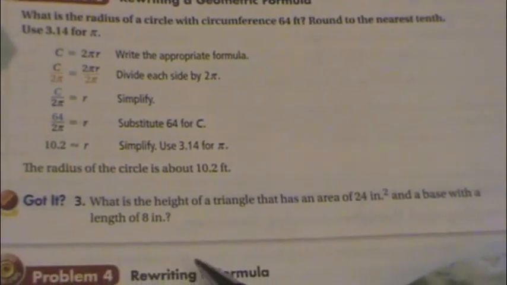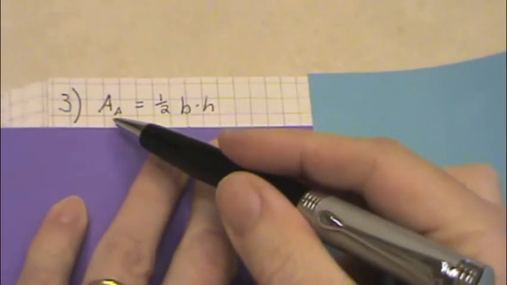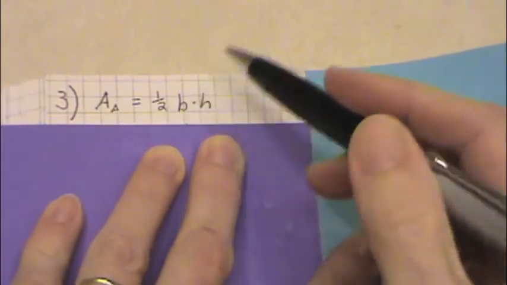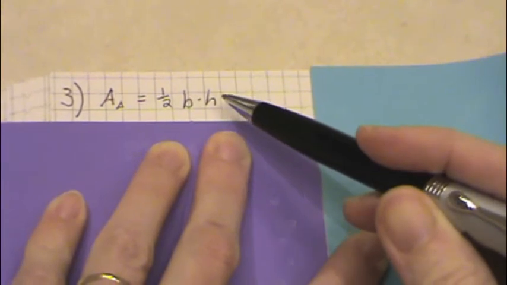Got it, number 3. What is the height of a triangle that has an area of 24 inches squared and a base with a length of 8 inches? Well, grab your notebook. Let's figure it out. So first step for number 3, write out your formula. Area of a triangle is equal to 1/2 base times height. Then I solved this a little bit differently than they've been modeling in the book.